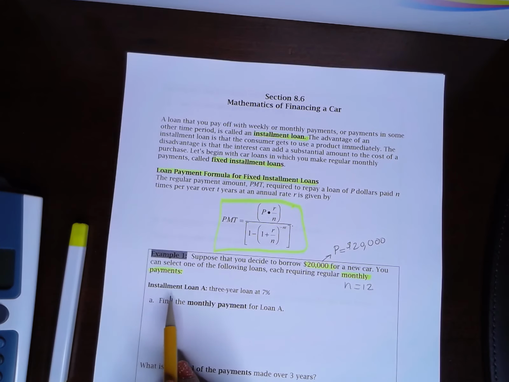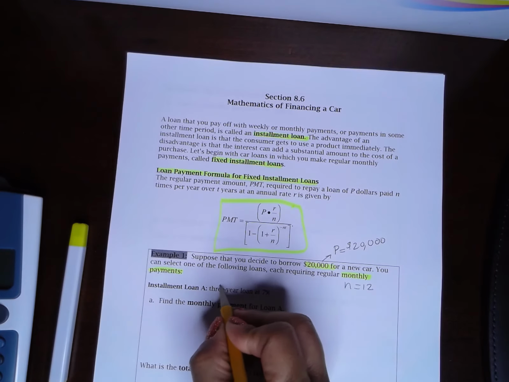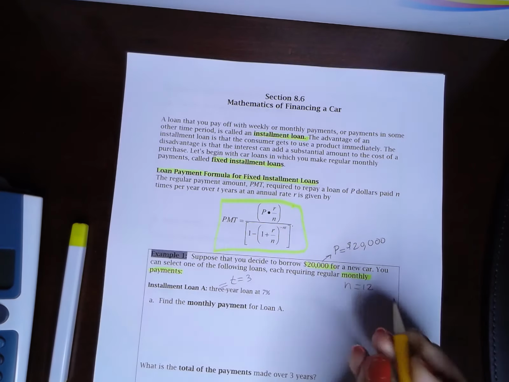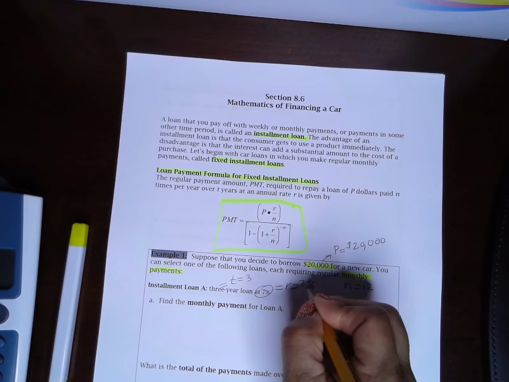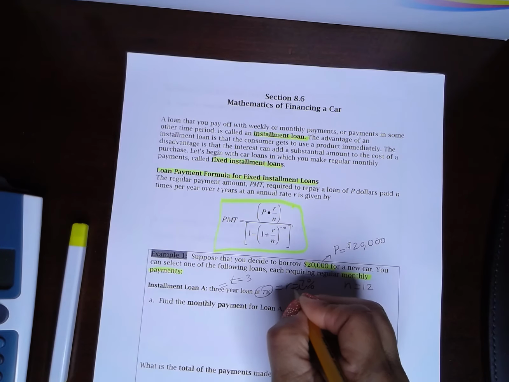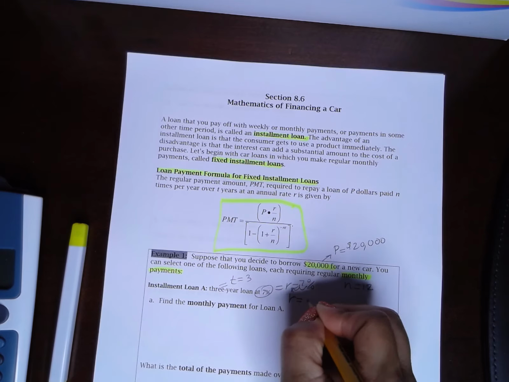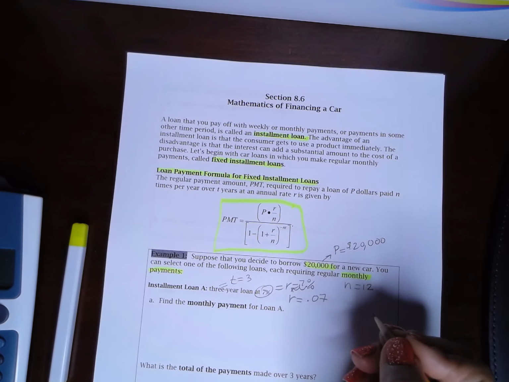For installment loan A, the time is 3 years, and the rate is 7%. That turns into a decimal by moving the decimal point left twice, so the rate is 0.07.